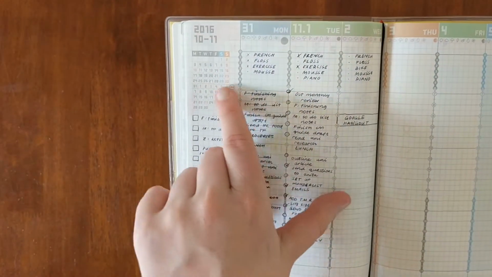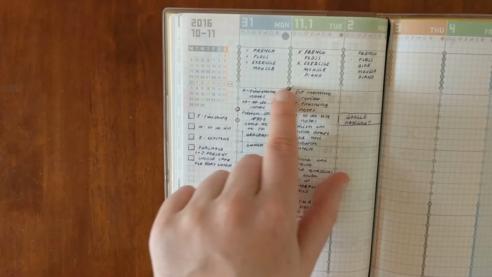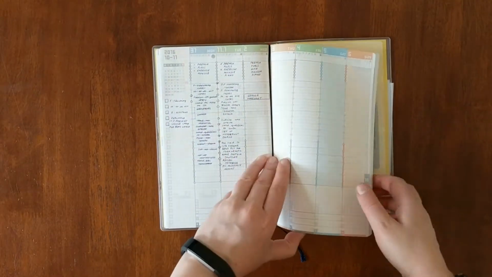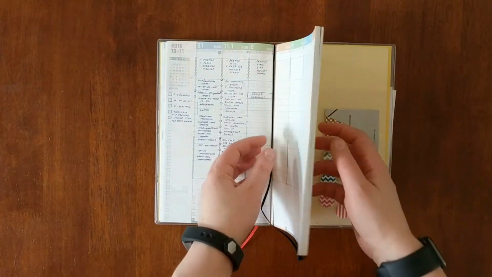So that's what I use that section there, and there's kind of quite a dark line across there to separate it from my tasks, which I like. I think that's quite good. So that's pretty much it. Let's quickly go through the end pages.